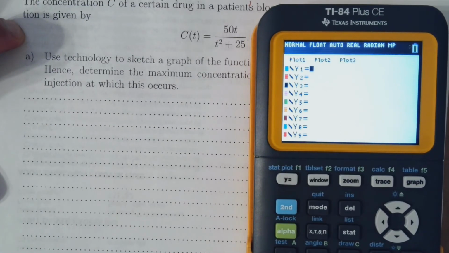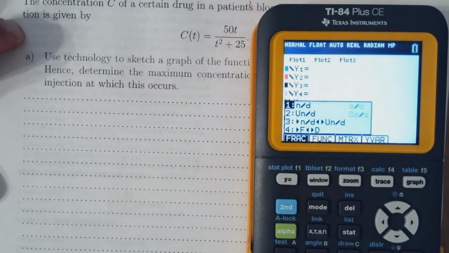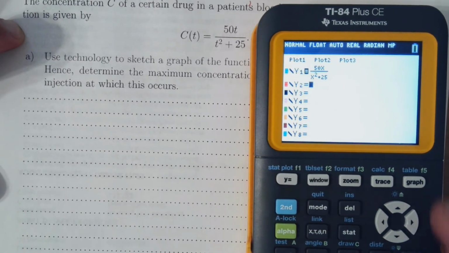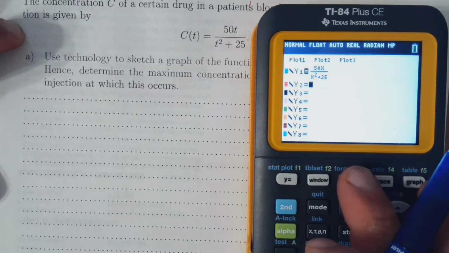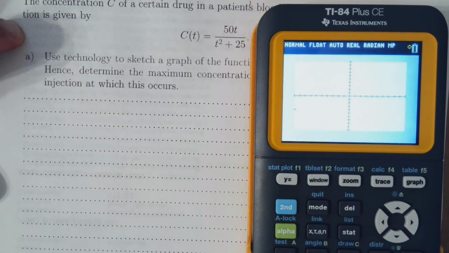We'll come over to Y=, hit the alpha, the green key, and Y= to give me a fraction format, and I'm going to have 50 times my variable over the variable squared plus 25. So I can plot my function, and I'll press zoom 6, my standard window, and I get my function.